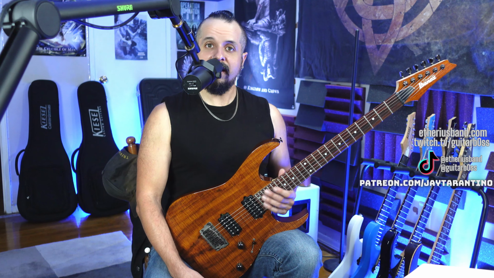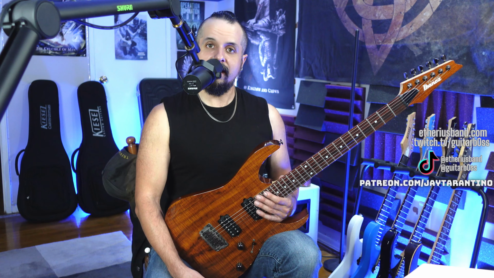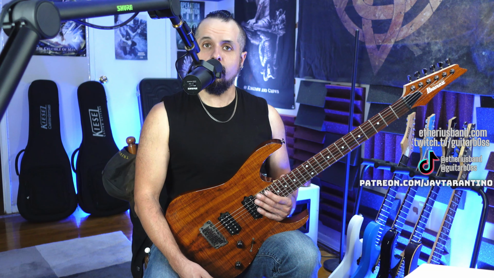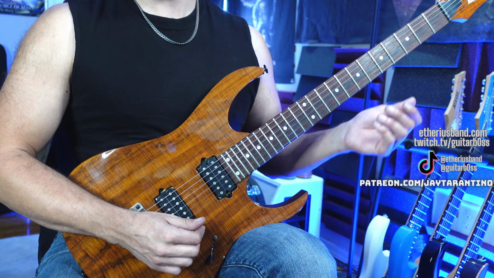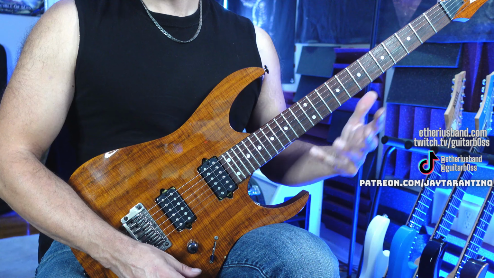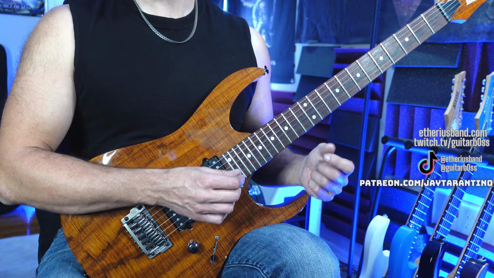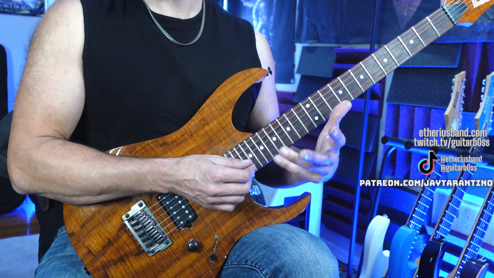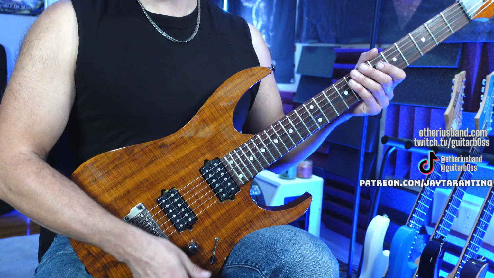I'm going to break down the intervallic structure of the E natural minor scale, and then we'll get into all of the arpeggios, all of the chords. So here's a breakdown of the E natural minor scale, also known as the E Aeolian mode. And this applies to every key. Even though we're showing it in E, the intervallic structure is always going to stay the same. If you want to transpose it to another key, you just move your root, and all the patterns and all the intervals stay exactly the same.